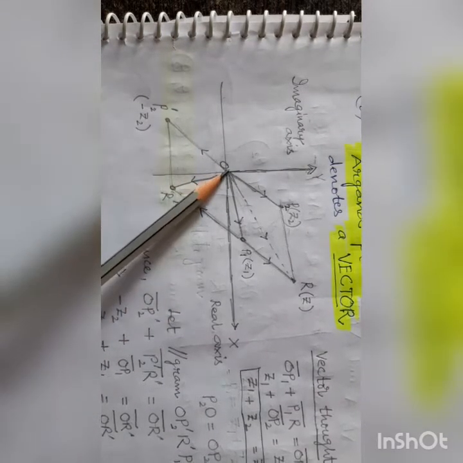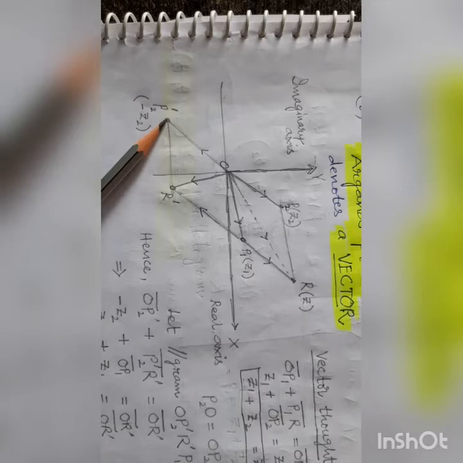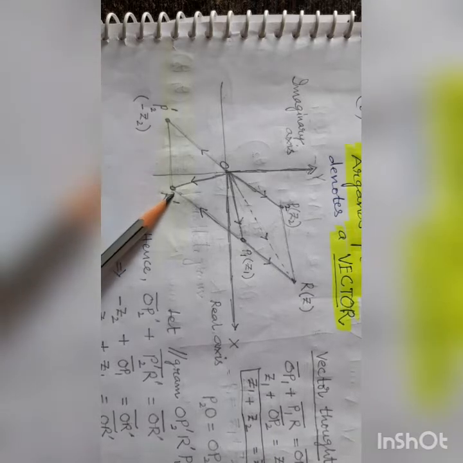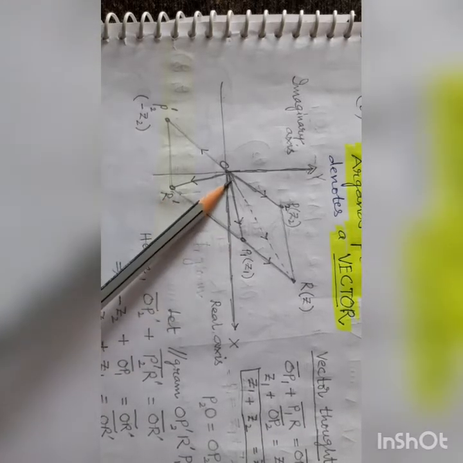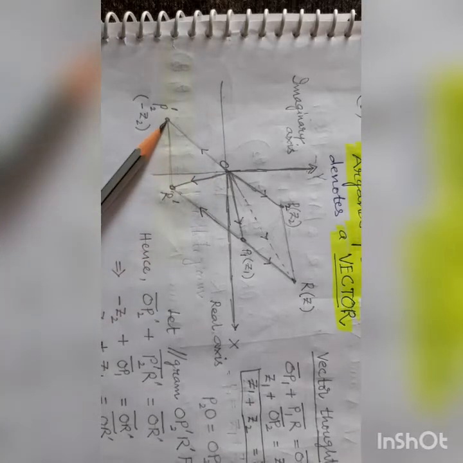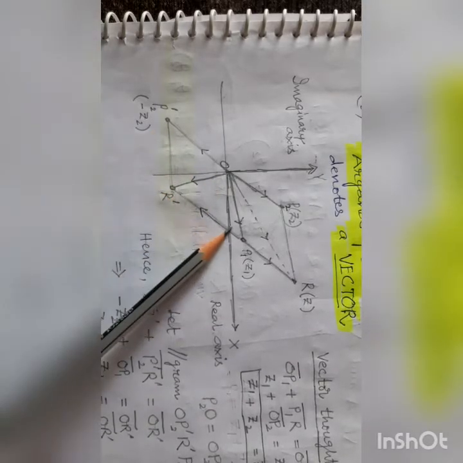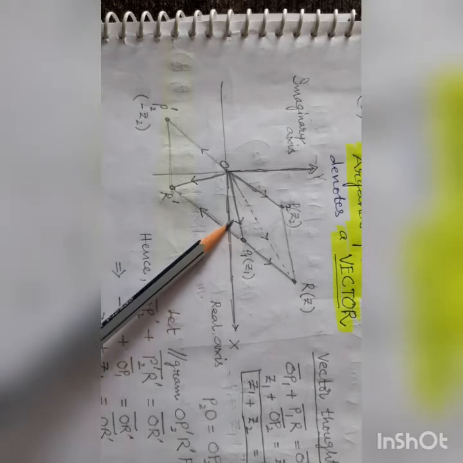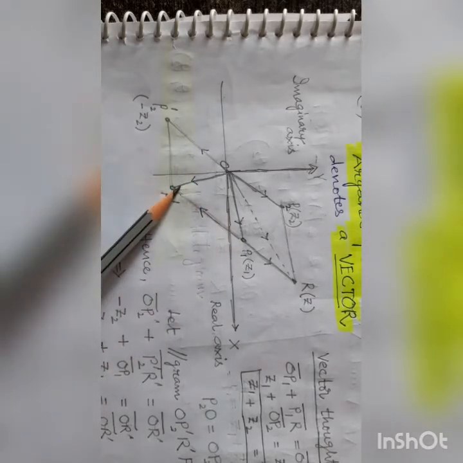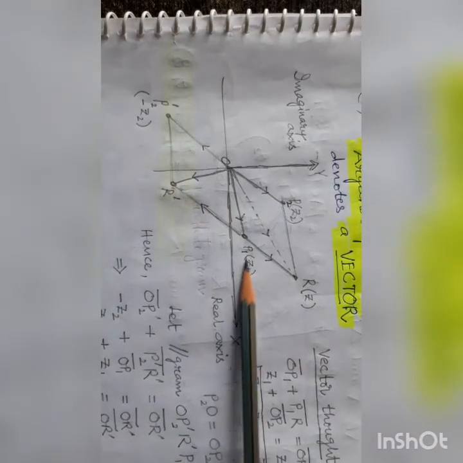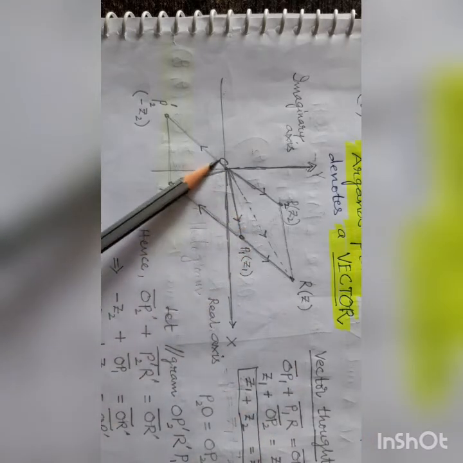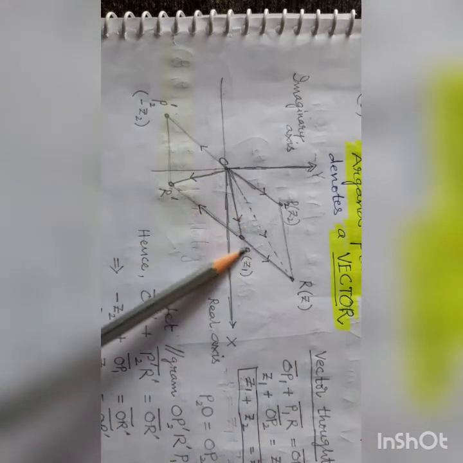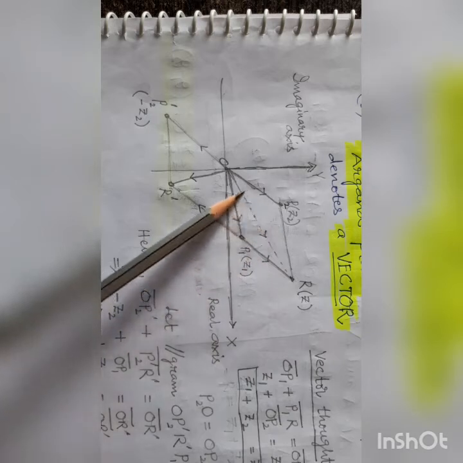OP2 dash, R dash P1. OP2 dash R dash P1. Let us complete the parallelogram. This is one parallelogram, OP1 or P2, one parallelogram.